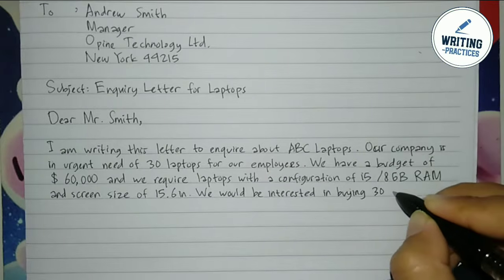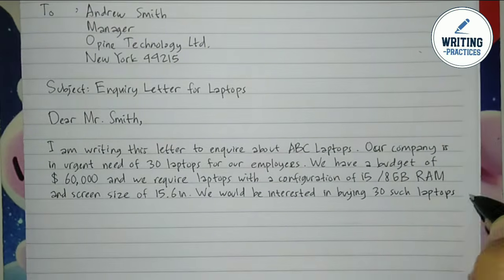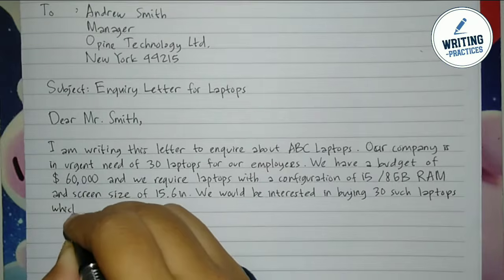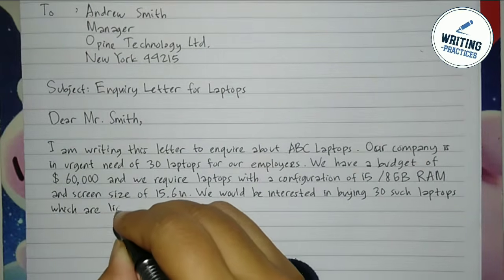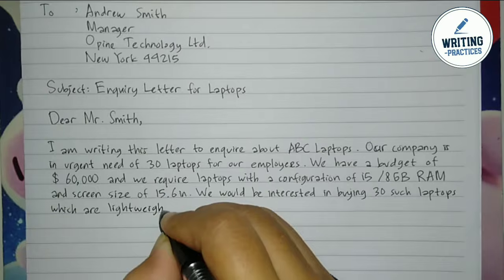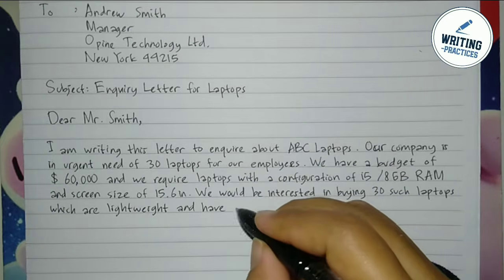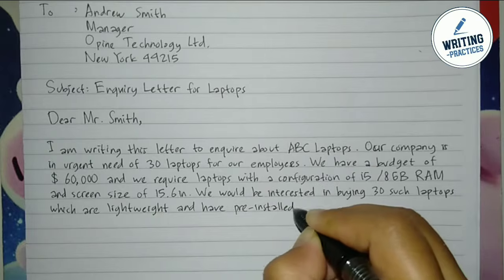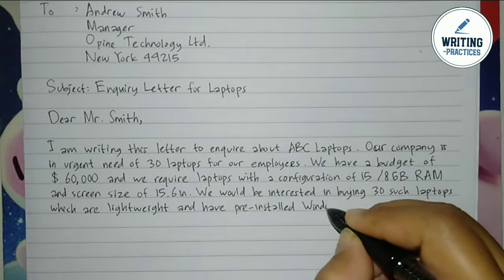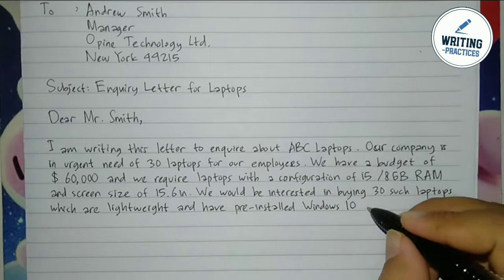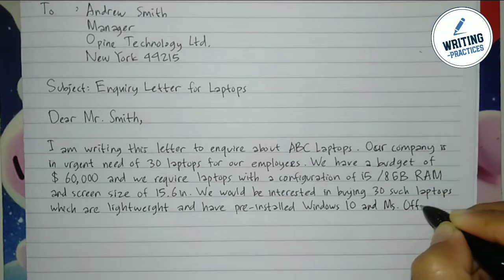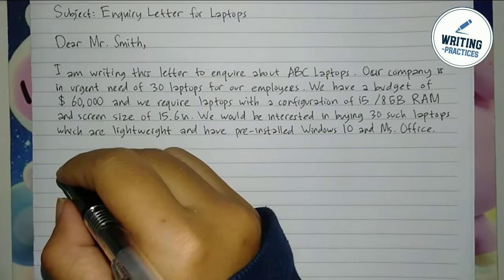Besides the specifications, the writer also requests the ones with software in them, for example Windows 10 and MS Office full package. You have to mention this specifically so the recipient understands what kind of products you need, and the recipient will check if they have the products you want.